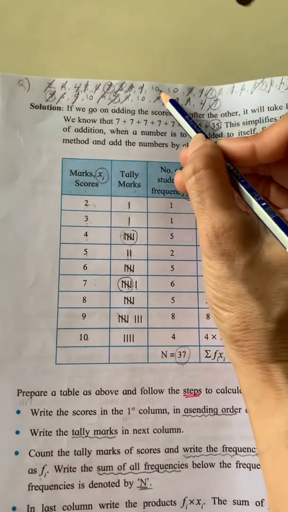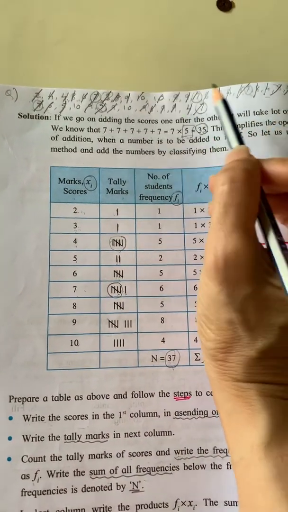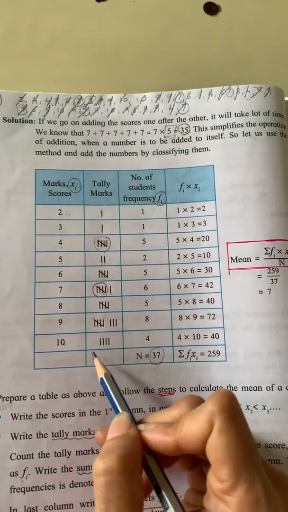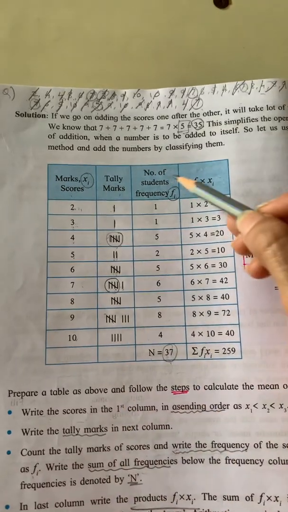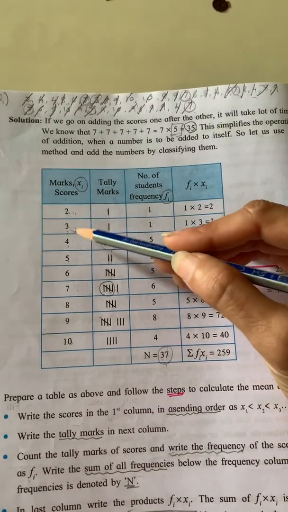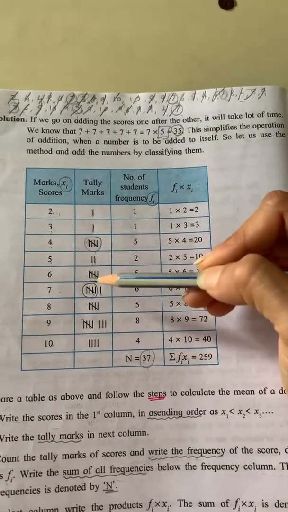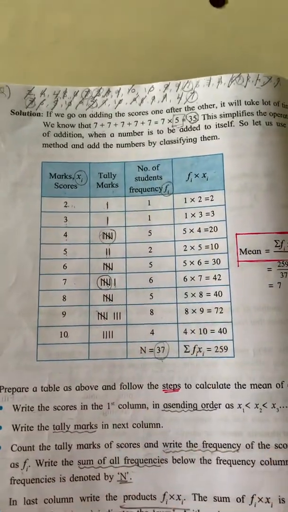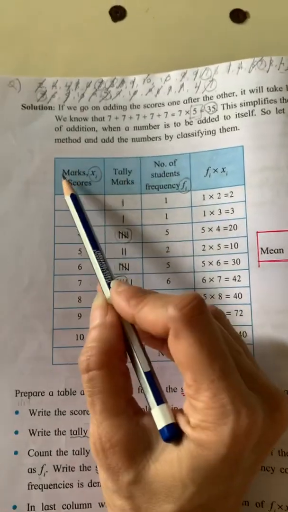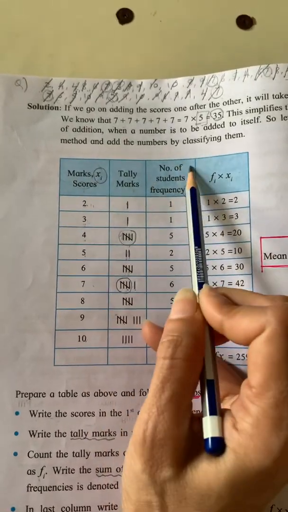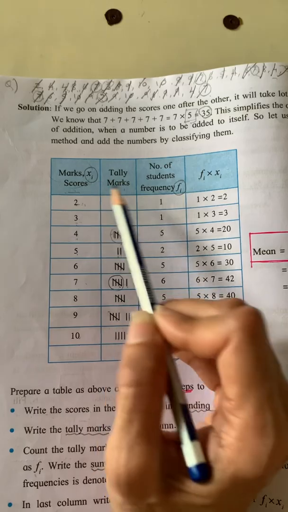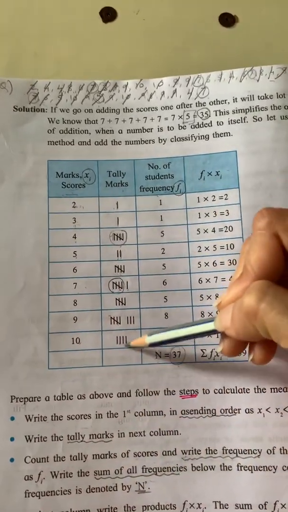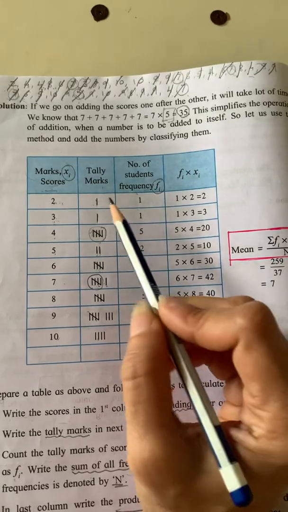Now 10, 1, 2, 3, 4. So 4 10s are there. Okay, so here now you have drawn marks. You have known the tally marks. Now in the question, what are they given? Number of students. In the question you will get these things. They have given you the scores and they are giving you the number of students. Now when you have drawn these tally marks, now you can write the number of students.